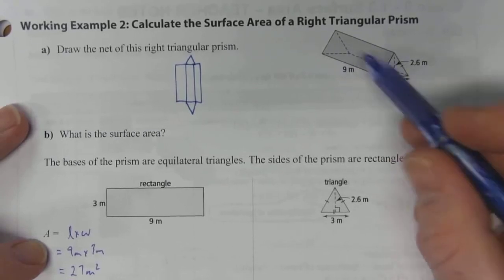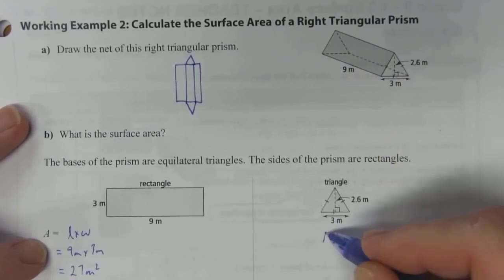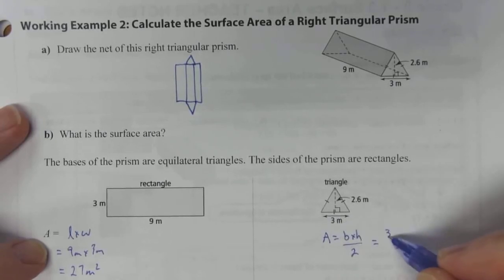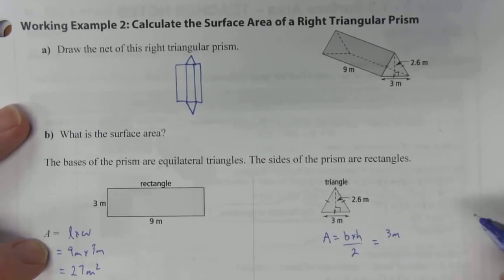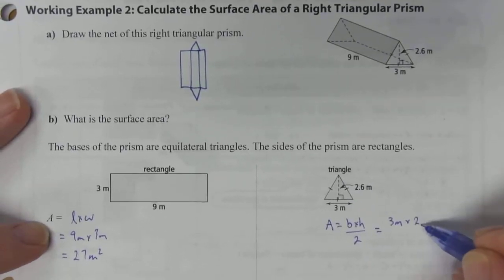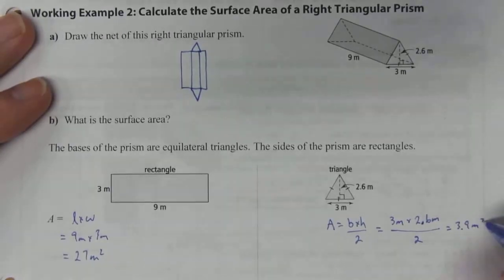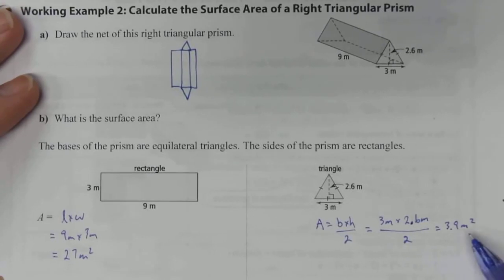The triangles, both triangles are the same, and the area of a triangle is equal to base times height divided by 2. So in this case, we have a base of 3 meters, and again, make sure you're using the units in these, times the height of 2.6 meters. And then you're going to divide by 2. 3 times 2.6 divided by 2 is equal to 3.9 meters squared. So that's the area of one triangle.